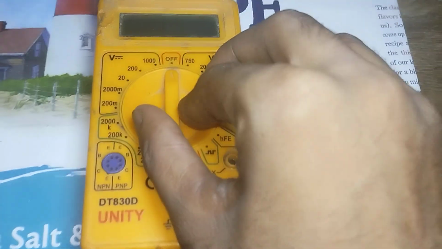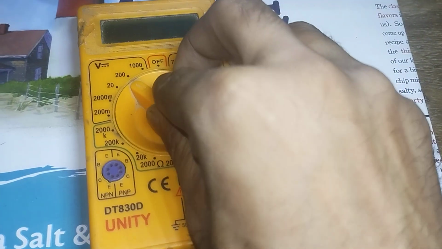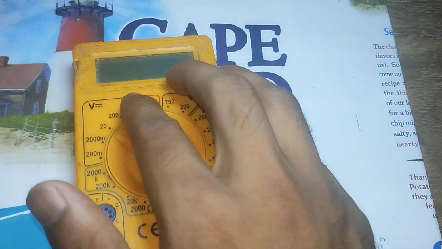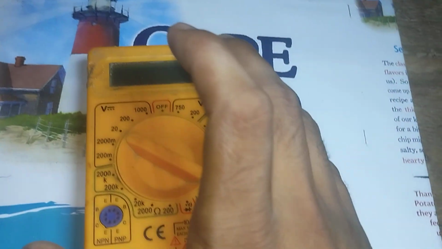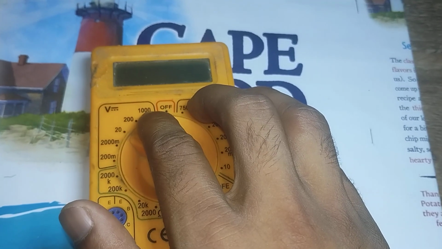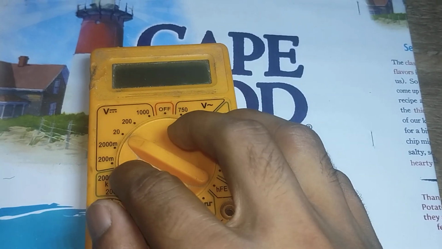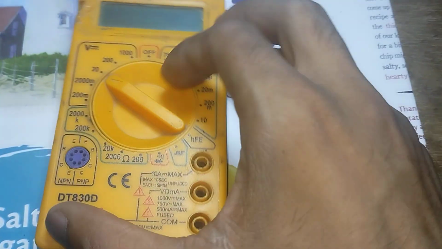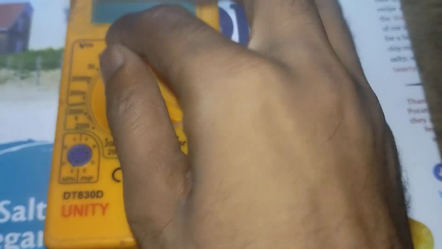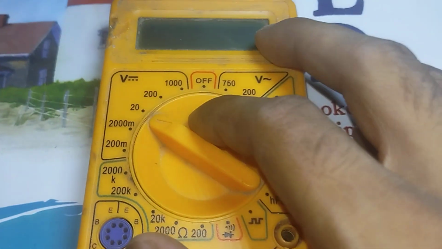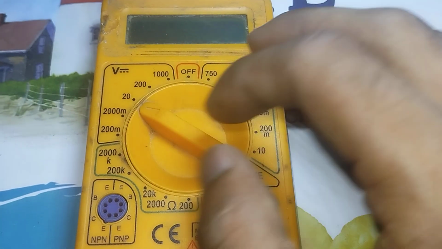Basically, if you want to measure voltage using this multimeter, this is the voltage range for the DC voltage range, right? You can measure from 20 volts, 200 volts to 1000 volts, or 200 millivolts, or 2000 millivolts. So by using this knob, if you turn it to the DC voltmeter side, then you can measure directly the voltage across your terminals.